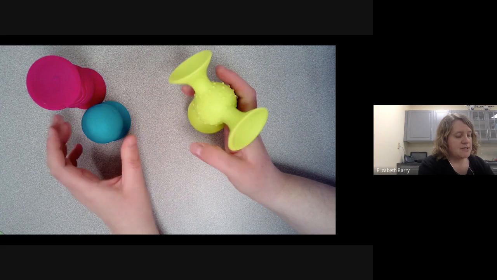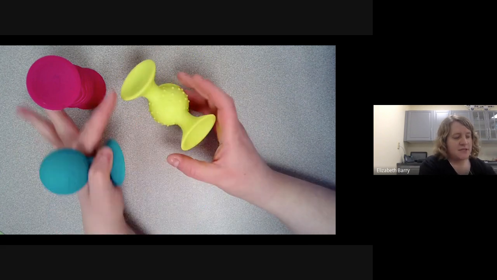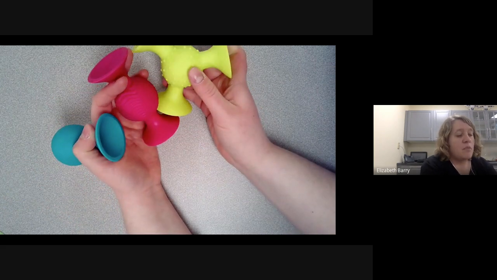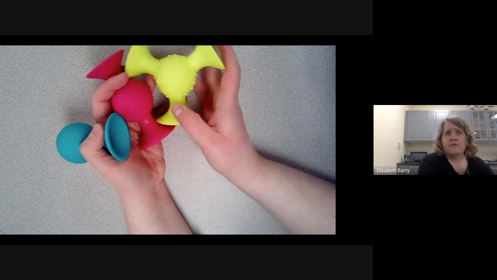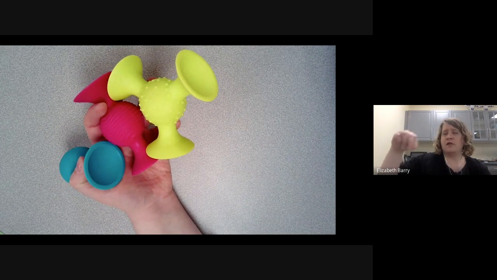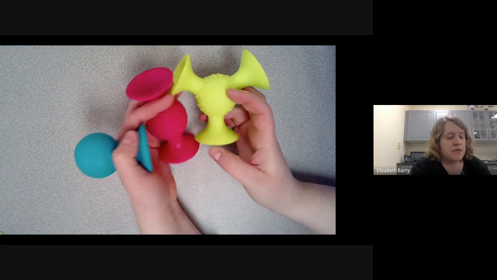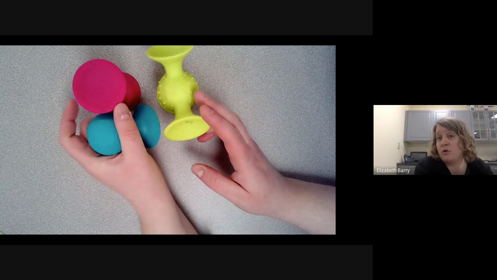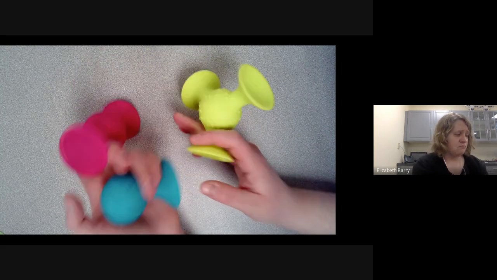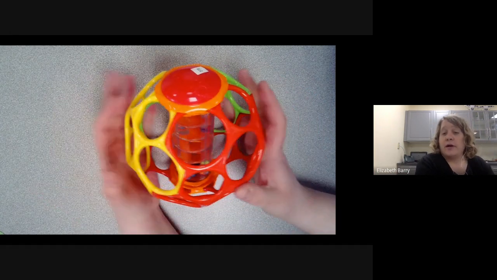So I can suction these to the table and I can play with them. These ones make some noise, have some different textures, and play with them. Like we also have a bead maze. I don't know if you know those kind of mazes where you can move things around the tracks that has some suction cups on the end. So just a different way to think about how can I make this a little bit more stable for my student.